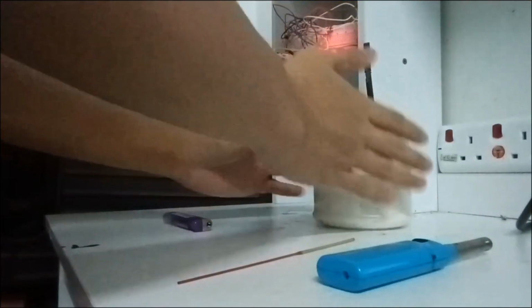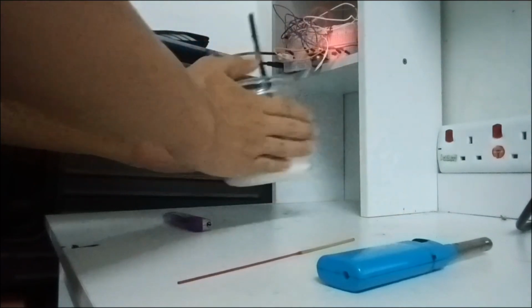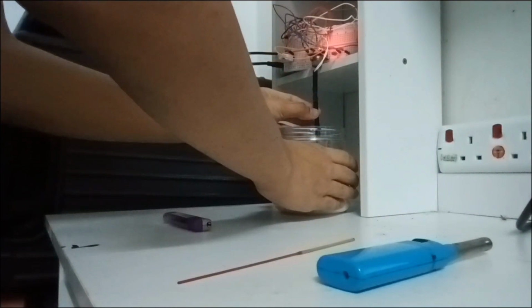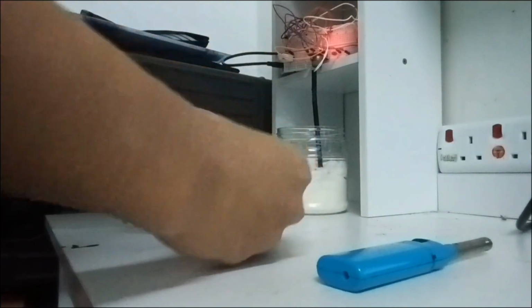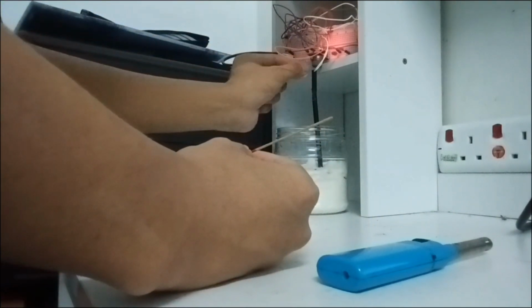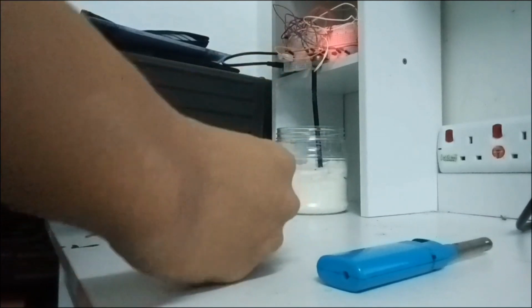After that, I'm going to put this building below the DHT, below the MQ2. Then I can burn this smoke detector and use this building to concentrate my smoke below the MQ2.